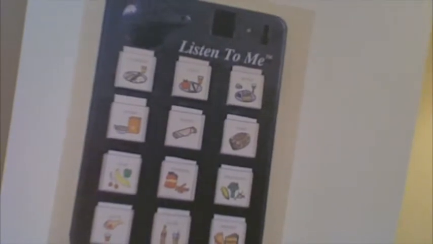Or if you need something that's going to give more details, then you can get something like this one, which shows exactly what they're trying to communicate because they can type out everything. This one's much more complicated, would need to be used for older individuals.